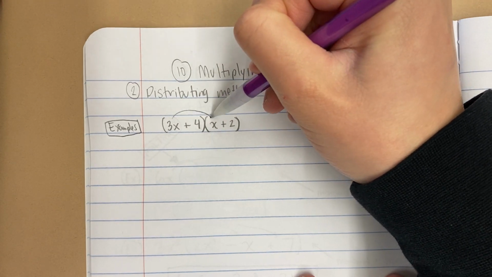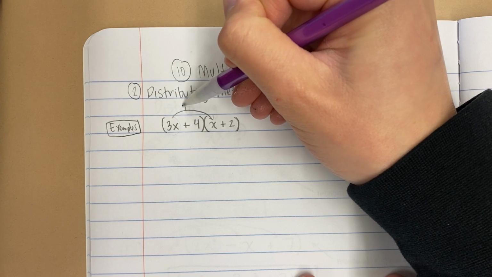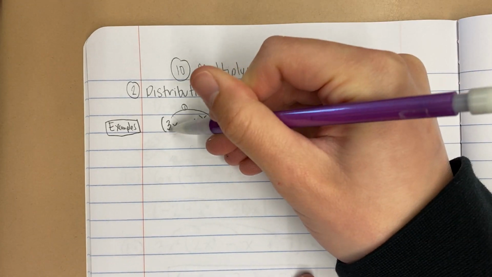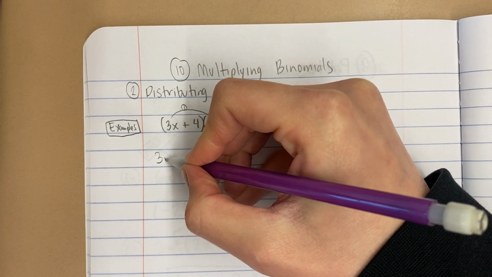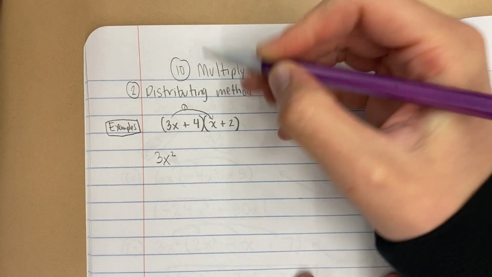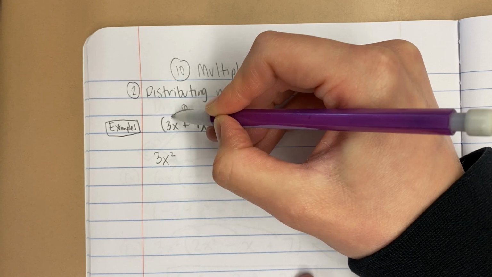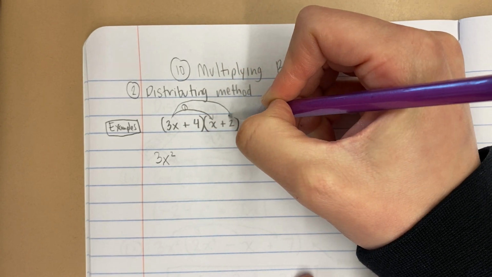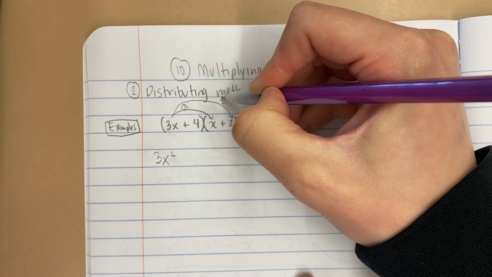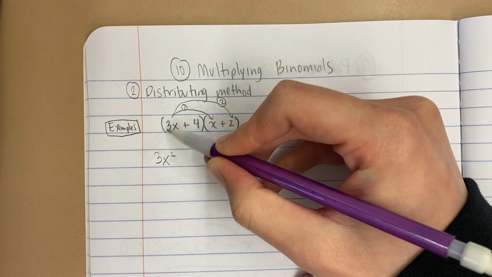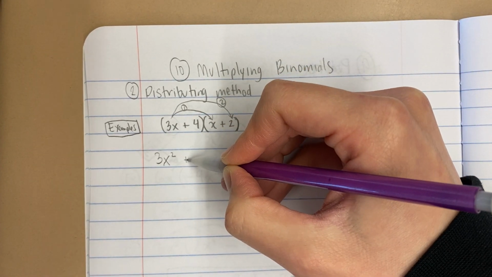So I'm going to first do 3x times x. Okay, notice I'm doing this first. Okay, 3x times x, this is 3 times 1 is 3, and x times x is x squared. Okay, next I'm multiplying this 3x by the other term in the second parenthesis. So this arrow right here, that was step 2. 3x times 2 is 6x.